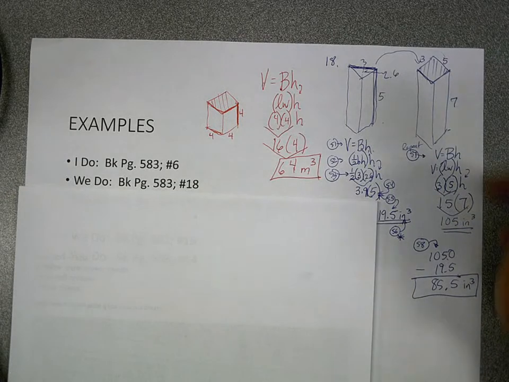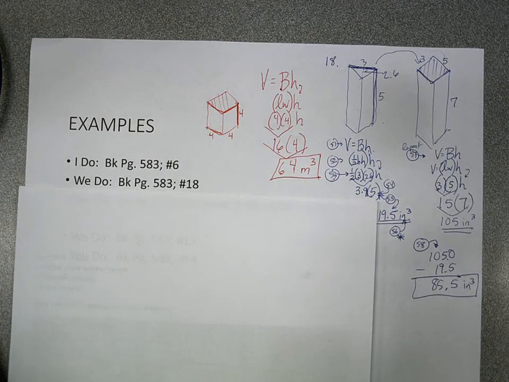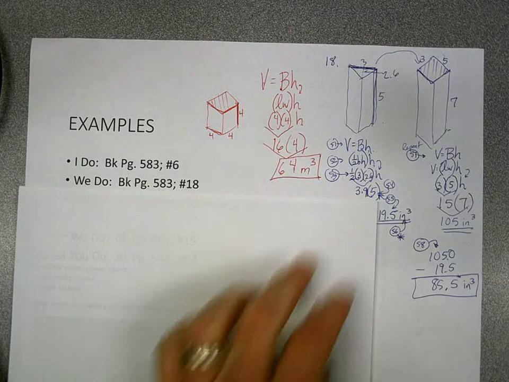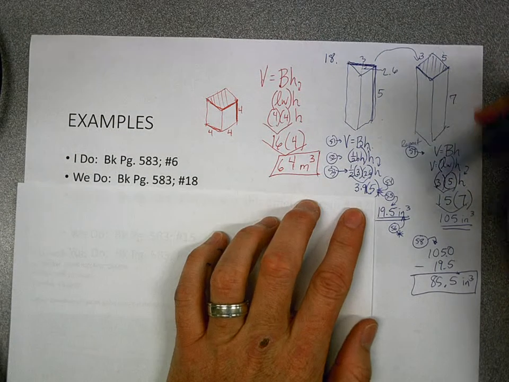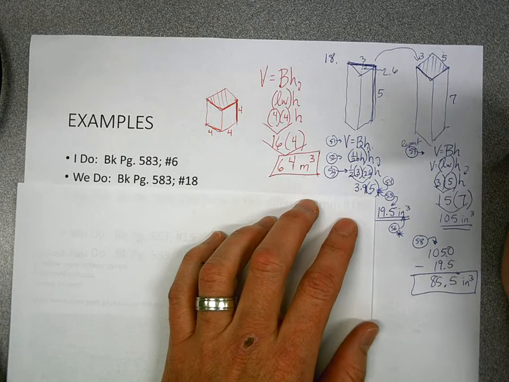Okay, guys, questions on, it could be on this kind of problem. This is, I don't want to call it a challenge problem. We did it together, but it's a little more challenging than a basic volume kind of question. My number one concern is finding the volume of any kind of prism. John?